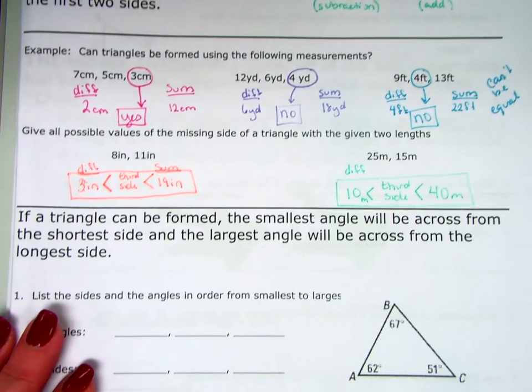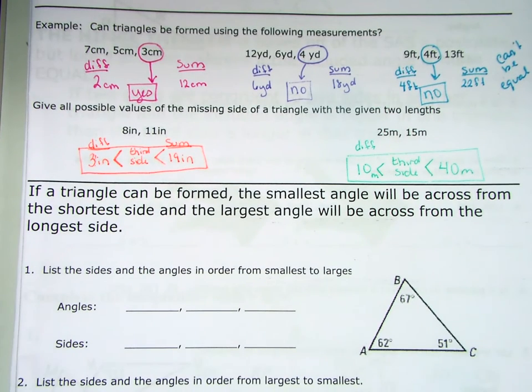Let's learn the second one. If a triangle can be formed, the smallest angle will be across from the shortest side, and the largest angle will be across from the longest side.